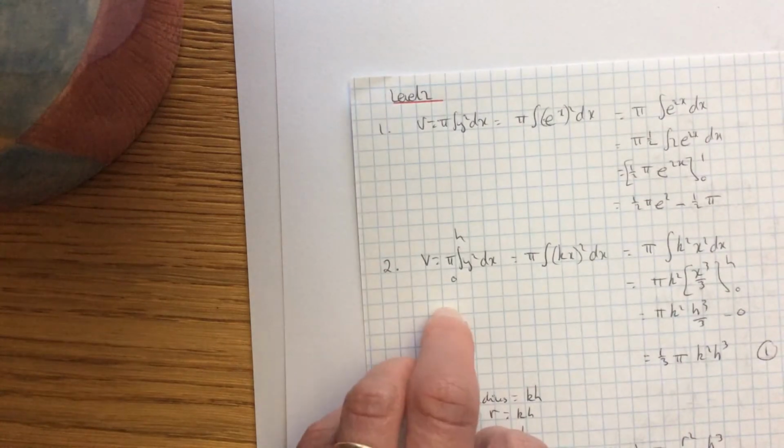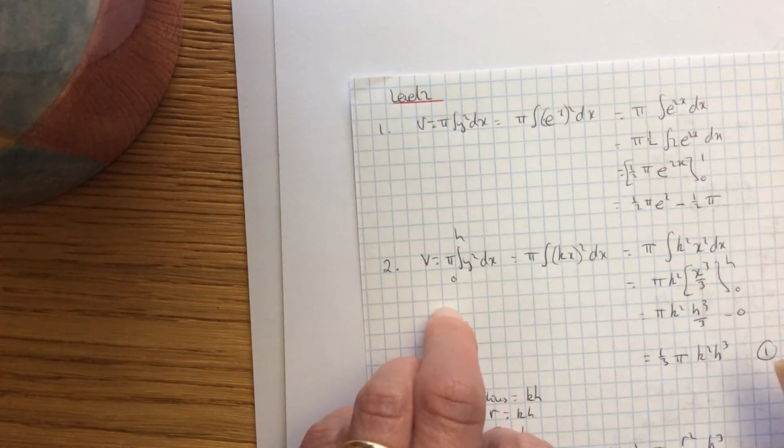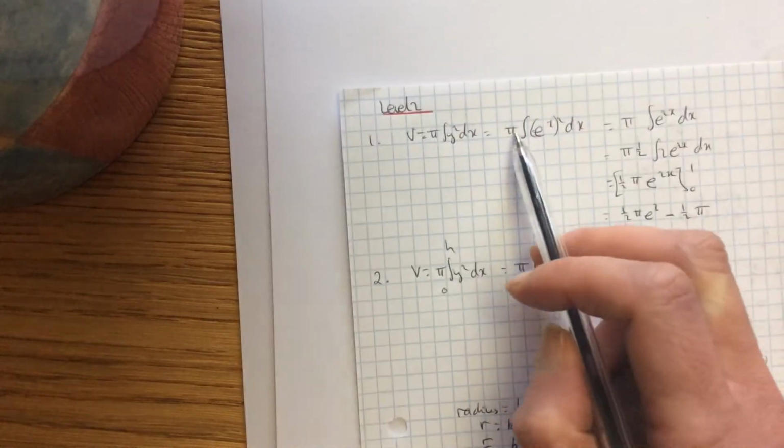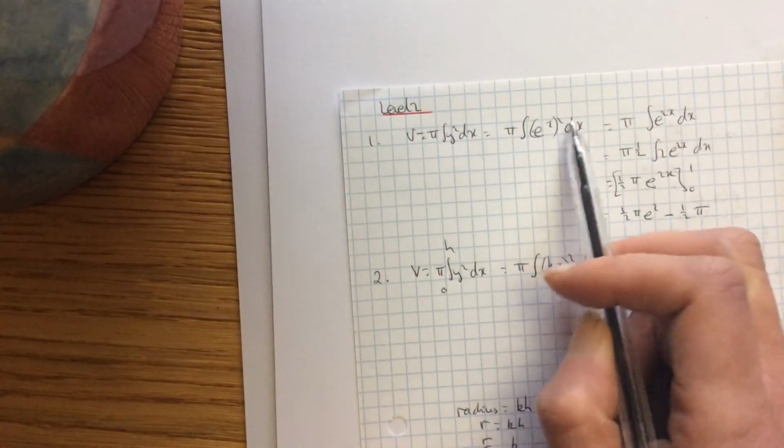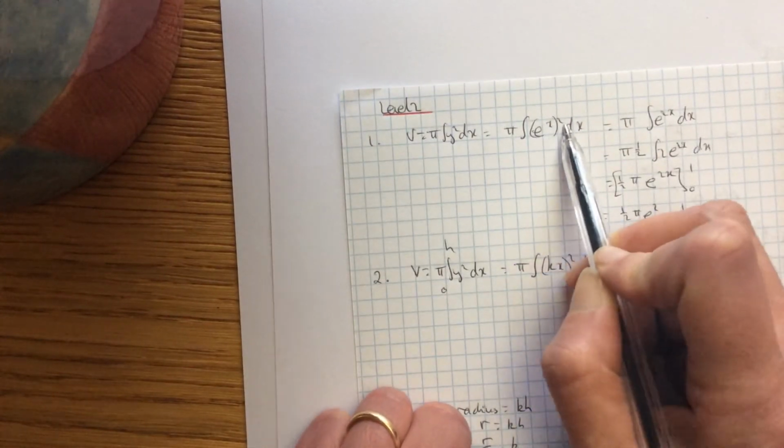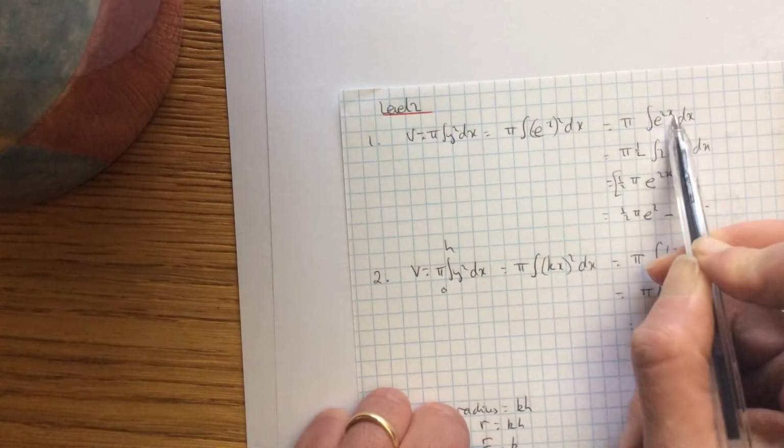Okay, have a look at the level 2 exercise. It's just a wee bit more wordier, but it's the same principle. So it's pi your y squared. And remember, power to power, you multiply them. So write that as 2x.